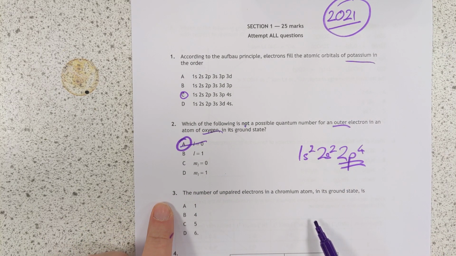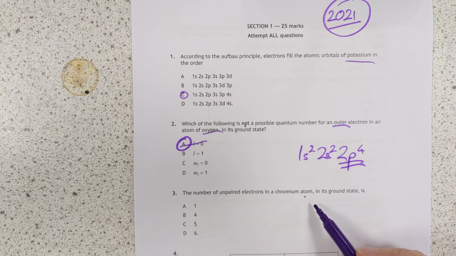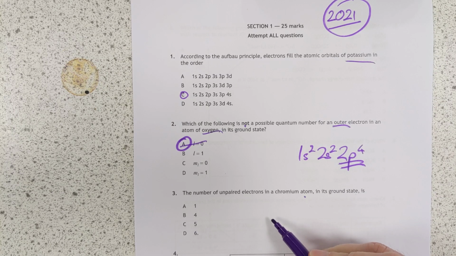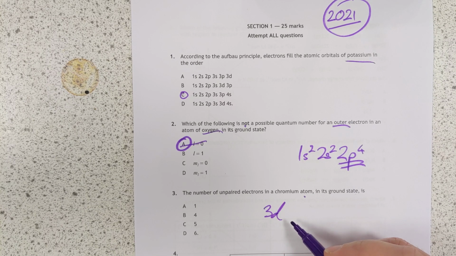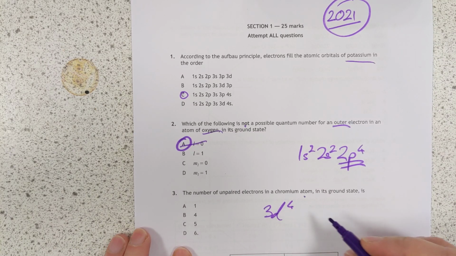The number of unpaired electrons in a chromium atom in its ground state. Chromium atom, so no ions. Chromium is number 24. So we're talking 4s1, 3d5. Let's count along. 1, 2, 3, 4, 5.